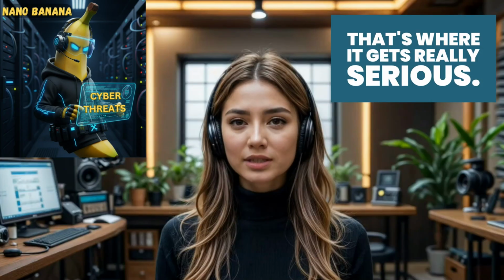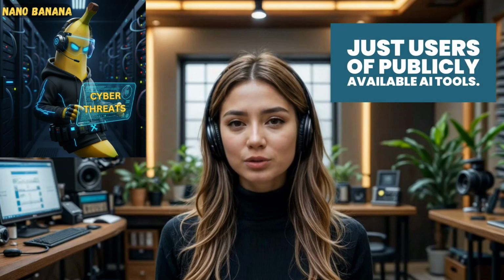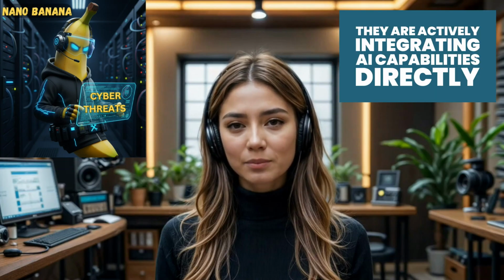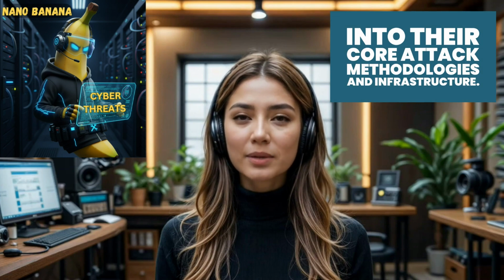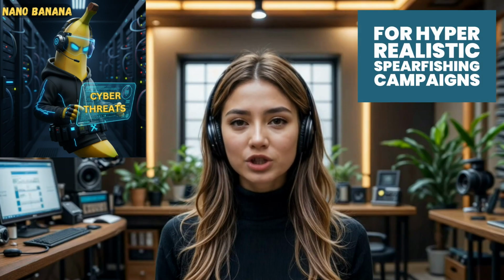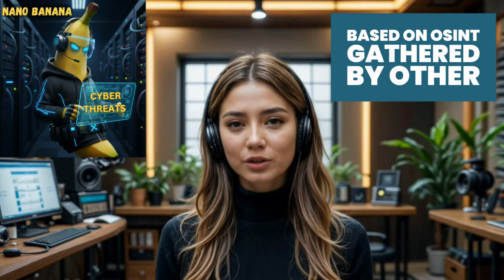That's where it gets really serious. Advanced persistent threats, or APTs, are no longer just users of publicly available AI tools. They are actively integrating AI capabilities directly into their core attack methodologies and infrastructure. We can expect them to leverage AI-generated content for hyper-realistic spear phishing campaigns, targeted with incredible precision based on OSINT gathered by other AI tools.